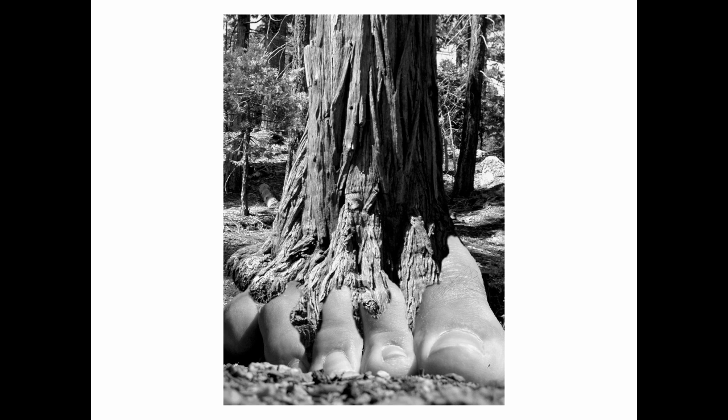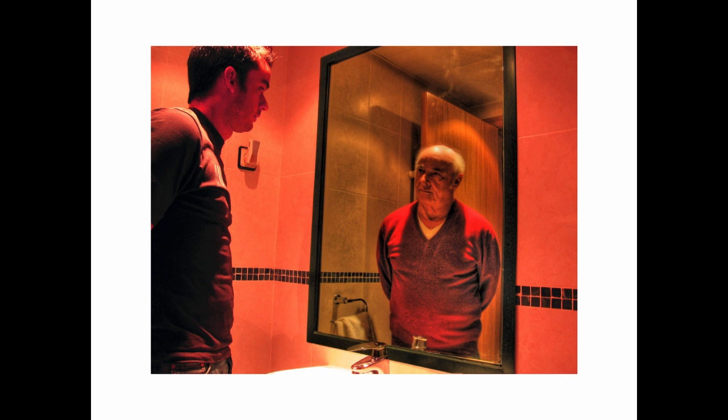Not quite as good because the shadows are on opposite sides, right? So the shadow here is on the right side of the picture. The shadow on the toes is on the left side of the picture, right? If those were reversed, the two would go together much better, right?